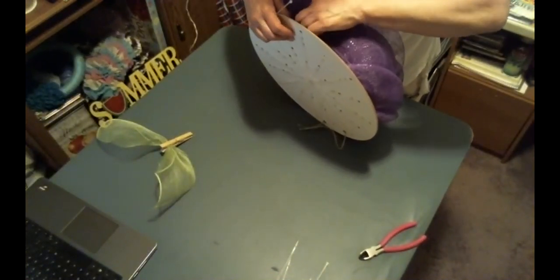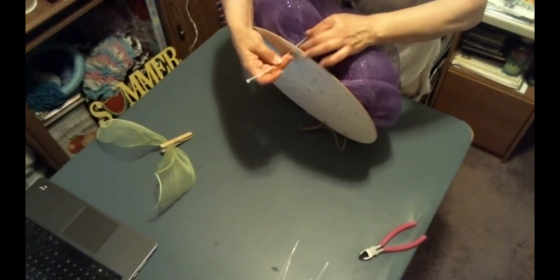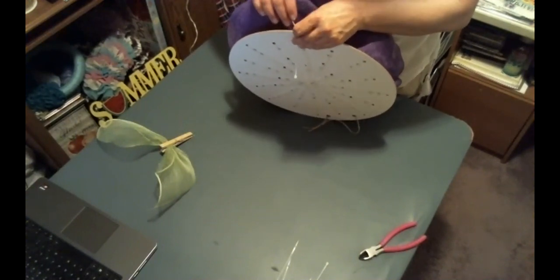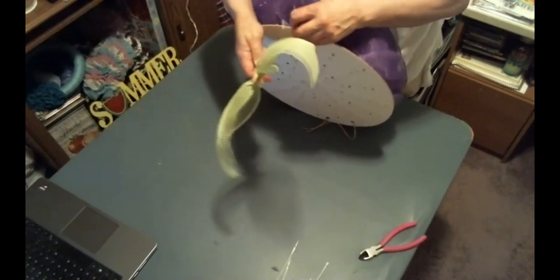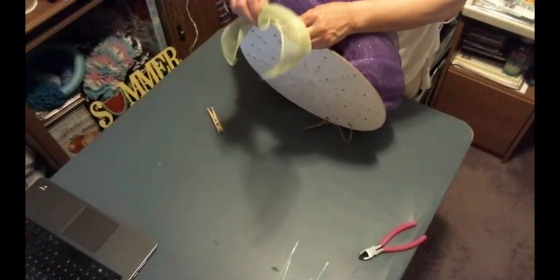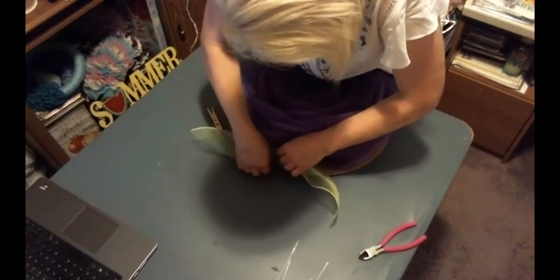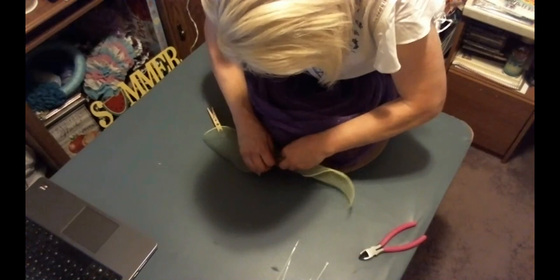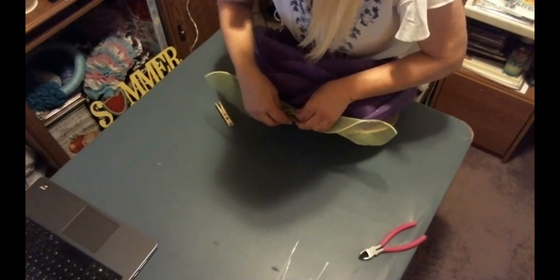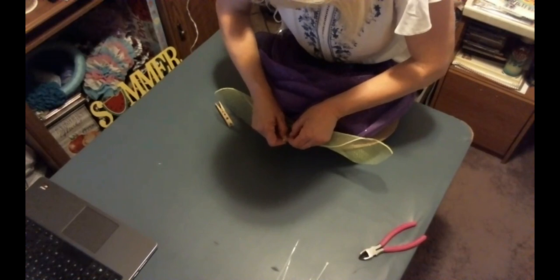So stay with me here. So come up to that last hole that you went down with your last rose petal. All right. Take your leaf out and place it right in the center of your zip tie. You're going to go down around the outside of your frame because you don't have a hole to go through anymore. You're just going to go right around the outside of your frame.